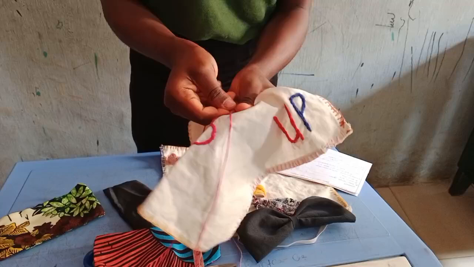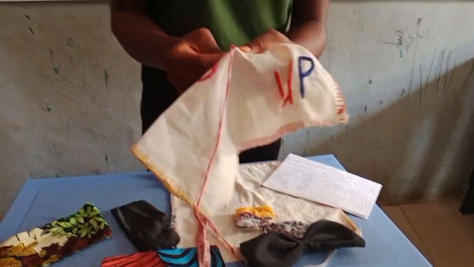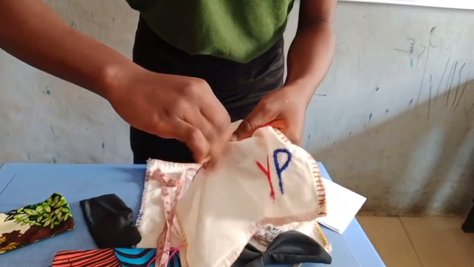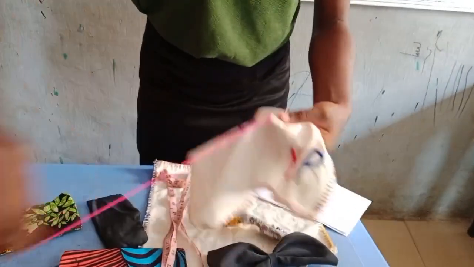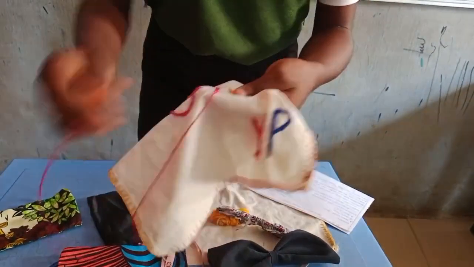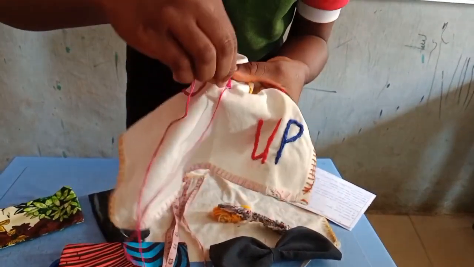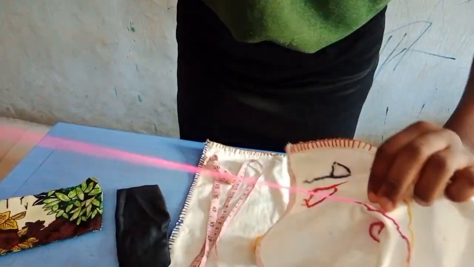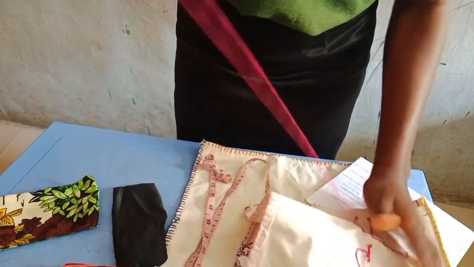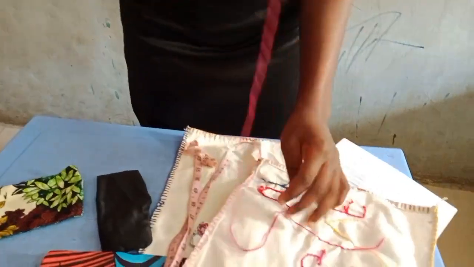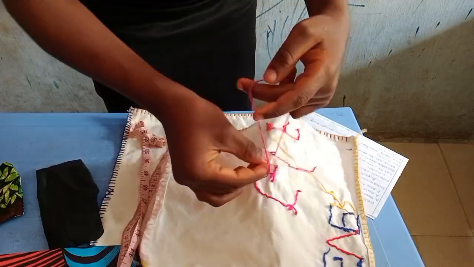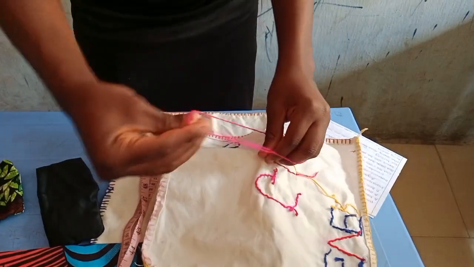And if you want to stop, there is also a way to stop so that your rough stitches won't be in the front. So now this is how to stop the stitches. You pull it back very close to the ending point like this, then you pull it out and tack it at the back. That's why all your rough tackings are at the back and not at the front, to make the front neat. So you tack it.